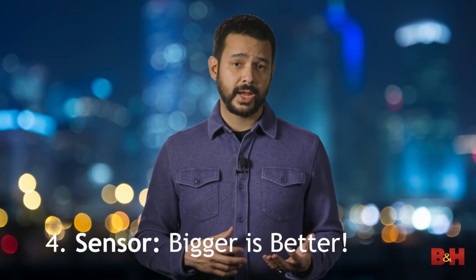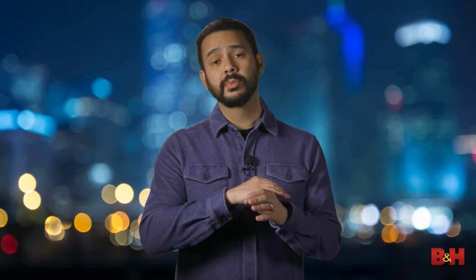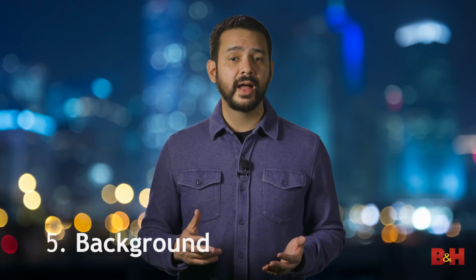4. Sensor size, another important consideration. While shallow depth of field is possible with any size sensor, the available lenses, working distance from subjects, and overall rendering are significantly affected by sensor size. Typically, bigger is better.